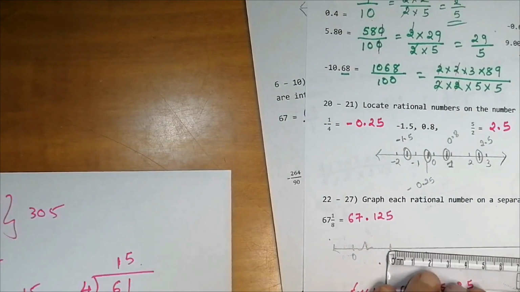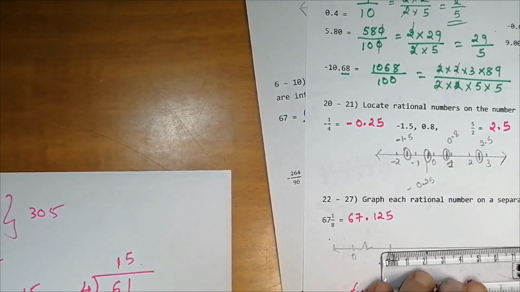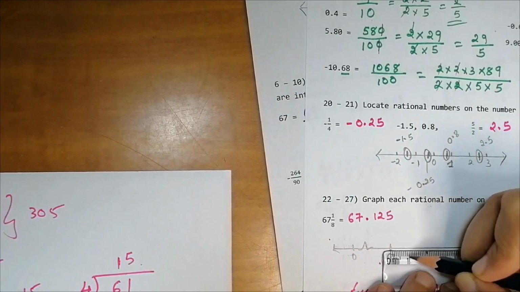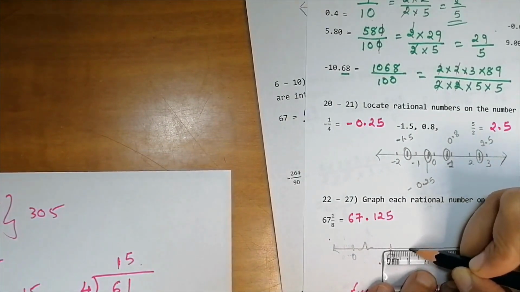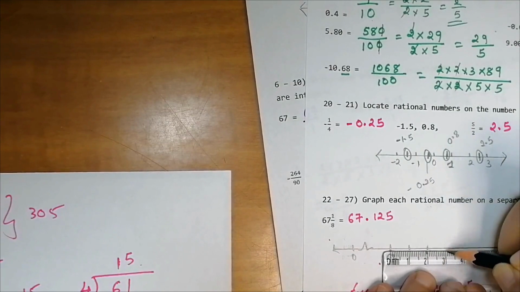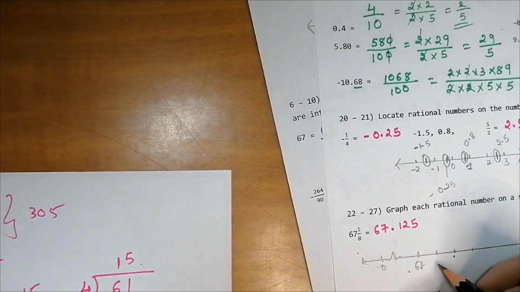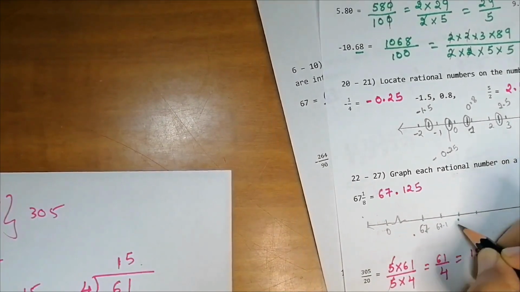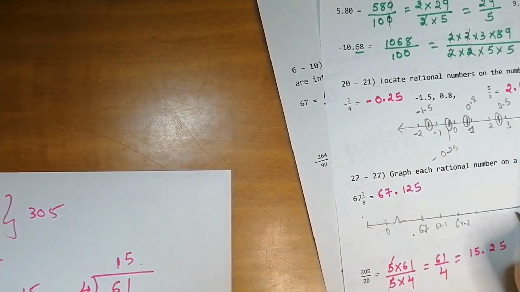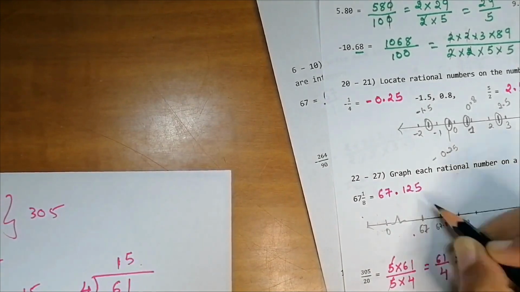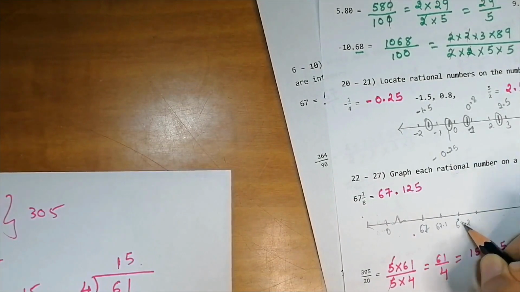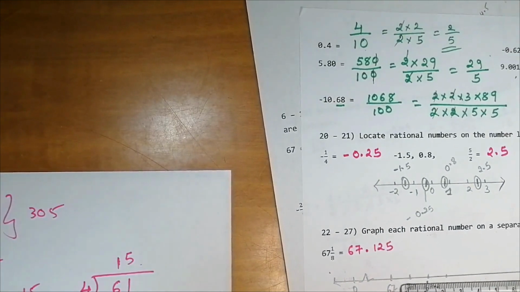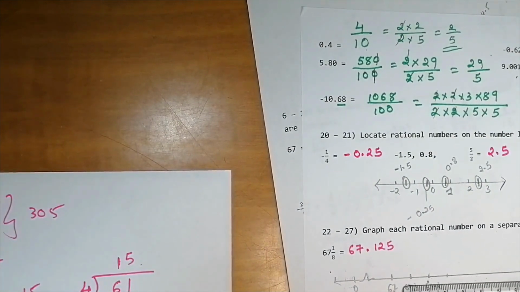Okay, then from 67, if I go on each centimeter, now each centimeter I'm taking as 1 unit. Likewise I go on, so this becomes 67.1, this becomes 67.2, and likewise I have 67.125. So this is 1 and this is 2, right? So it's between this. I have 10 units now, right?